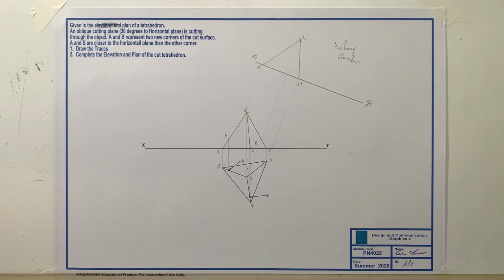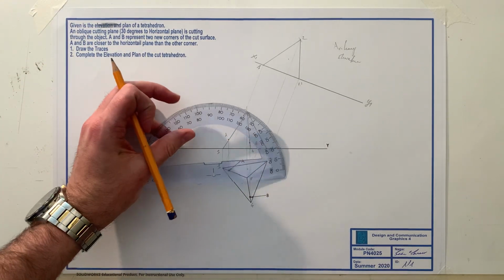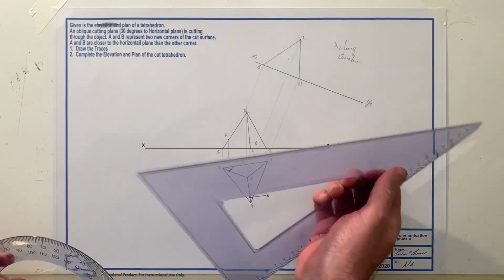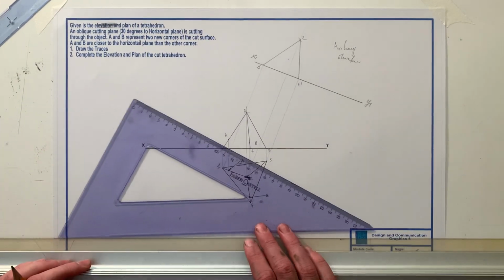So I'm going to get my 60/30 set square, so I don't need my protractor. If it was a degree that I couldn't find using my set squares, I'd use my protractor. I have my 30 degrees handy here.